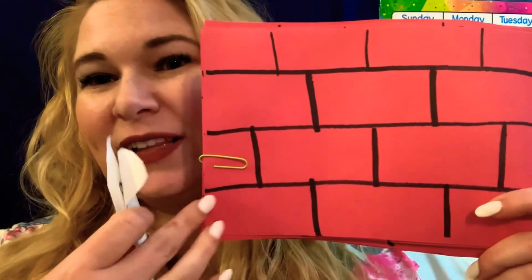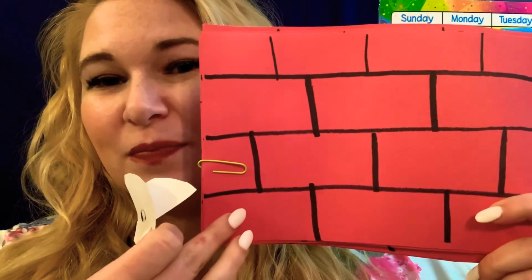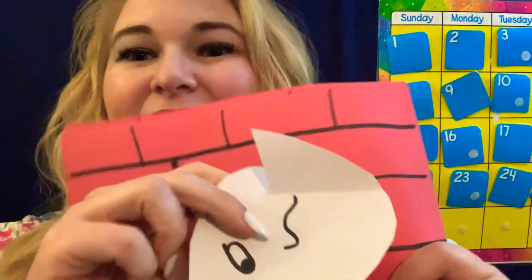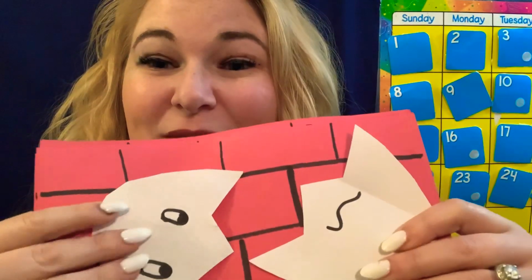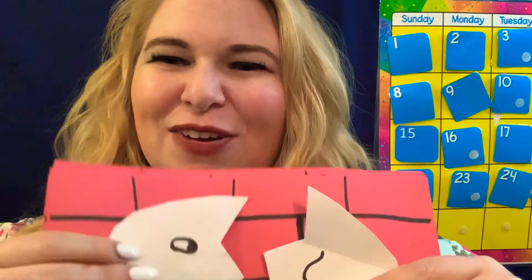I just did some black lines on a red background to make a brick wall, and then I cut out little egg pieces, and then they just get to glue them on. If you have time, you can let them glue on several egg pieces. They don't necessarily have to glue them together or make them match. It's just fun to have them all over the page, and so that's what we'll do for our music time and for our art project.